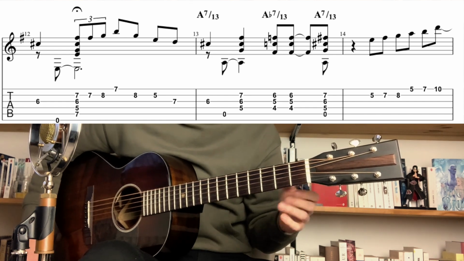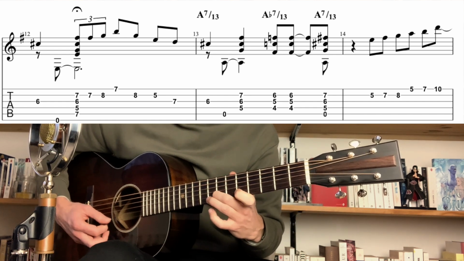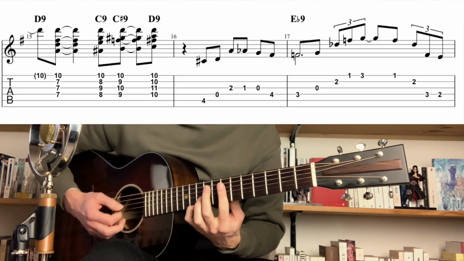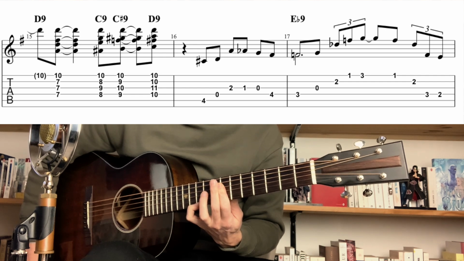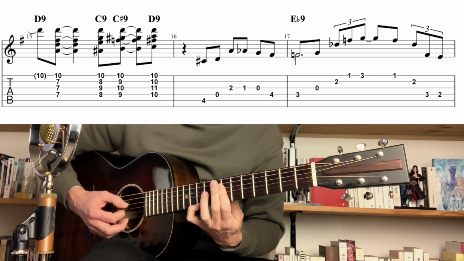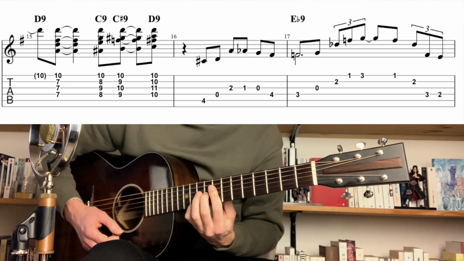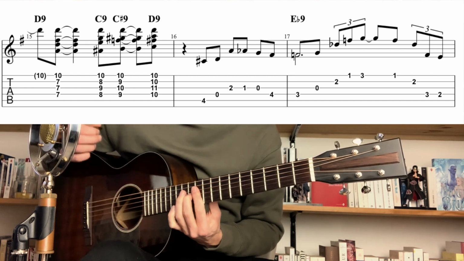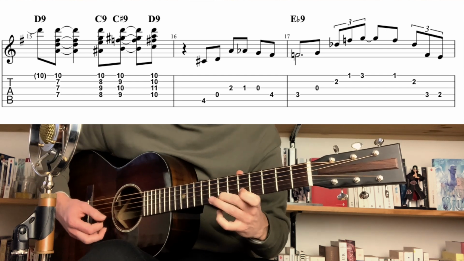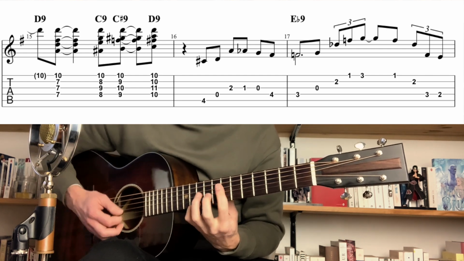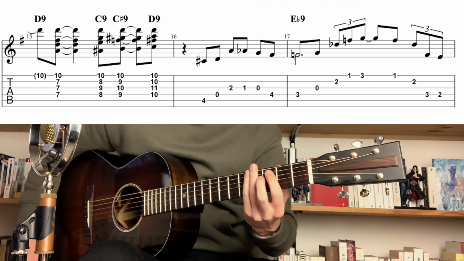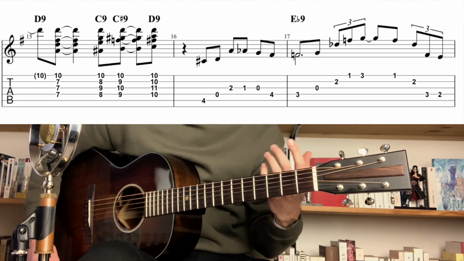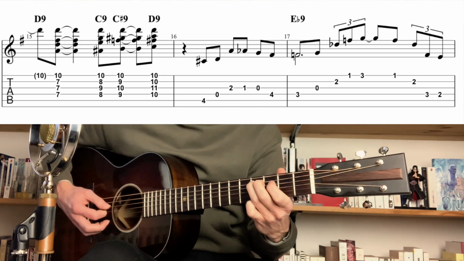And I'm finishing this line by playing the melody, to arrive on the D9, then C9, C sharp 9, and back to D9. Then I'm gonna play the theme on the bass.